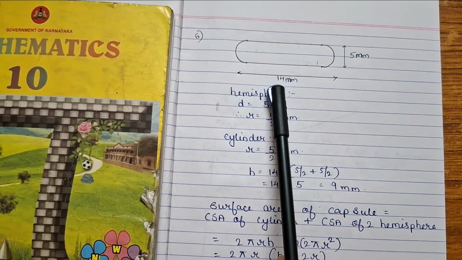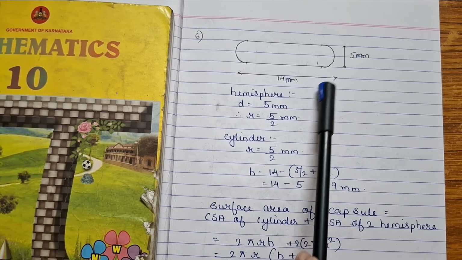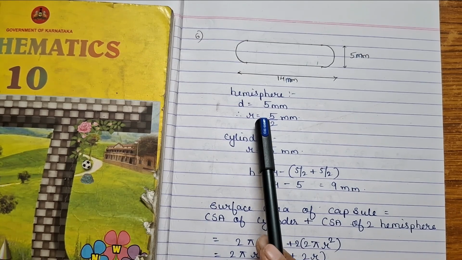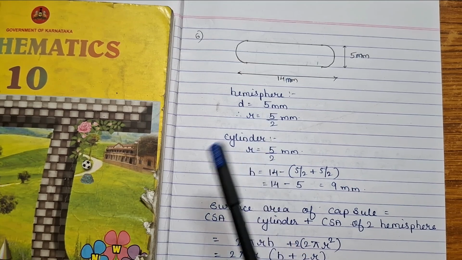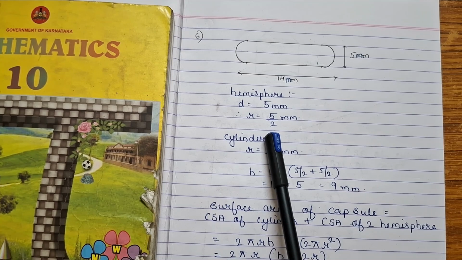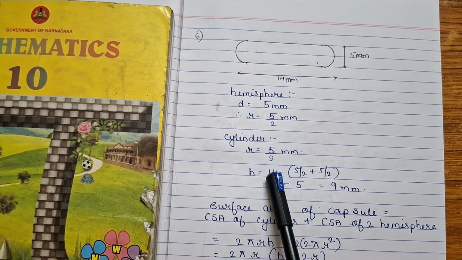Okay, now this is the required figure. The capsule with 14 mm length, and the diameter of the capsule is 5 mm. So here we have a hemisphere at the two ends and the cylinder in between. So let's write the dimensions of the hemisphere and cylinder. For the hemisphere, the diameter is 5 mm. So if the diameter is 5 mm, the radius is going to be 5 upon 2 mm. Cylinder: the cylinder's radius is the same, that is 5 upon 2 mm.